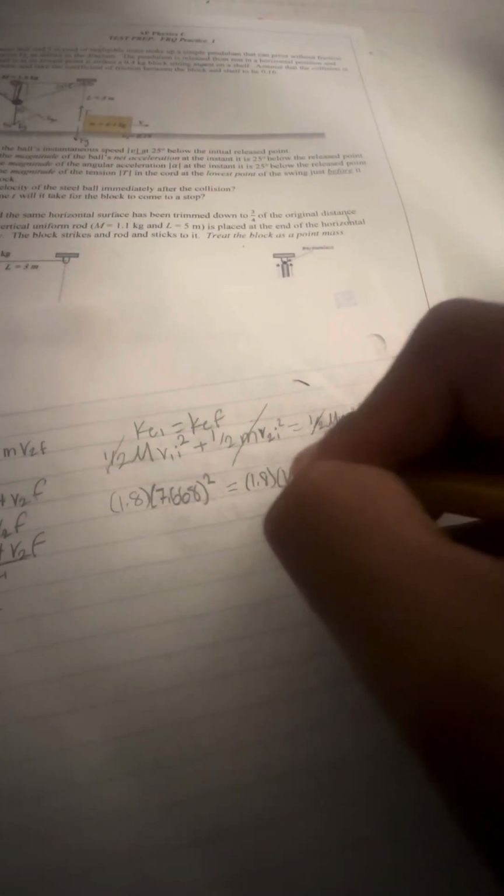And since the block is initially at rest, we just cross out that term on the left side. And we can also cancel out the 1/2s. And now we can plug in the numbers just to make things a little bit easier. So big M is just 1.8, V1I is just 7.668, and that's going to be equal to 1.8 V1F squared plus 0.4 V2F squared.